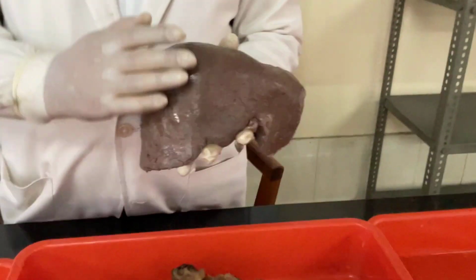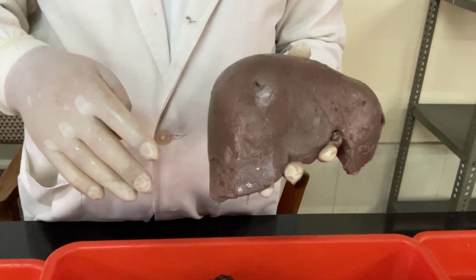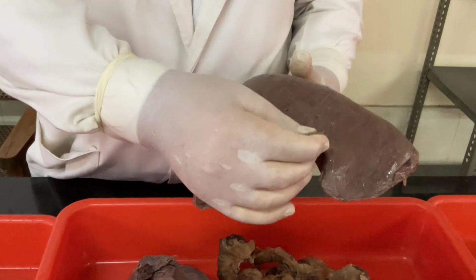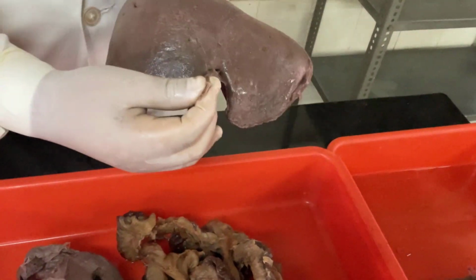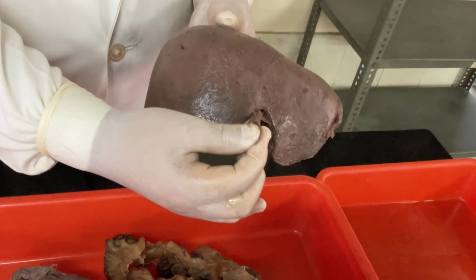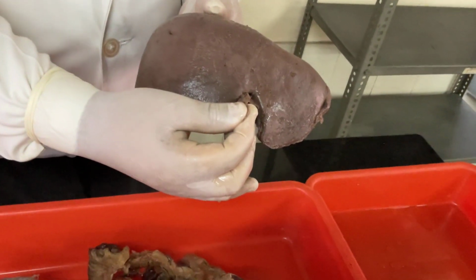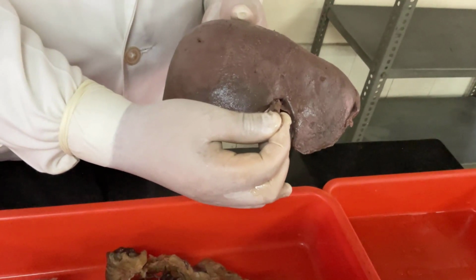So this is the right lobe of the liver, and this one is the left anatomical lobe of the liver. Between the two lies the falciform ligament. You can see the groove. This is the falciform ligament. The lower border of the falciform ligament is rounded, so that is why we call it ligamentum teres hepatis. We have three ligamentum teres in the body: ligamentum teres hepatis, ligamentum teres uteri, which is the round ligament of the uterus, and ligamentum teres of the head of femur.